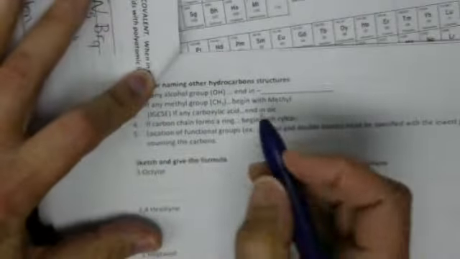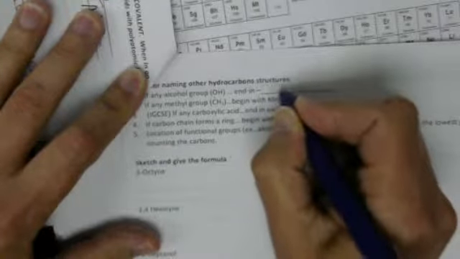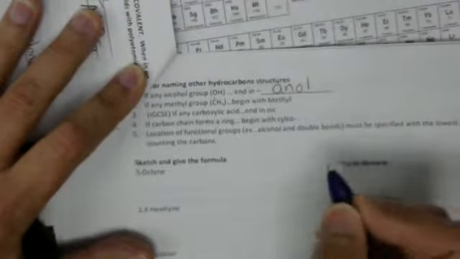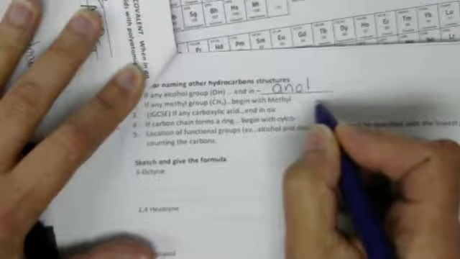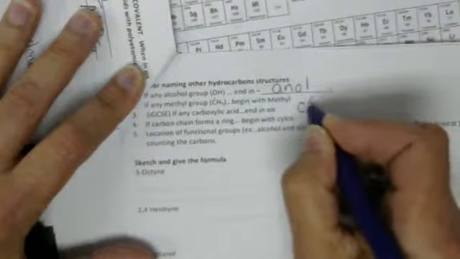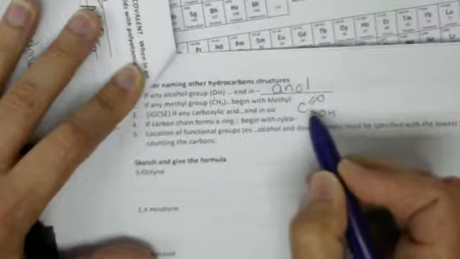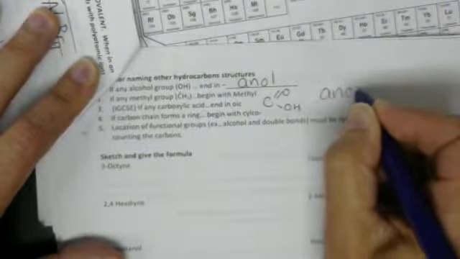So there's a few others that we're going to name. Any alcohol group, that means it has an OH somewhere on the end, we are going to name with something anol, butanol. If a methyl group, then we're going to begin with the word methyl. If we have a carboxylic acid, so that's in other words when we have the carbon on the end attached to an oxygen with a double bond and a hydroxide ion with a single bond, then we're going to call it something anoic acid.